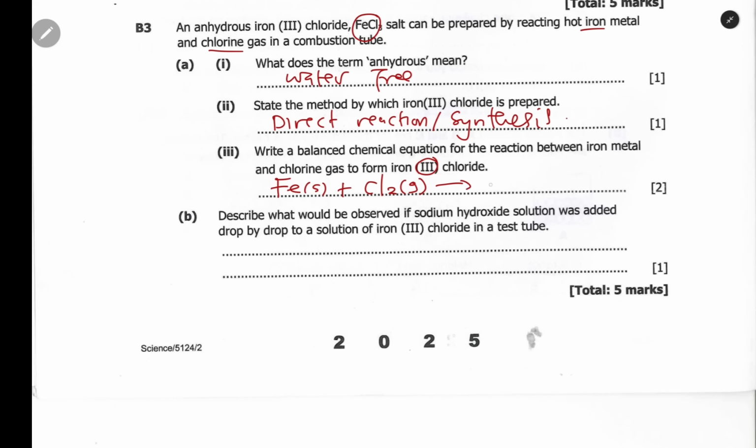Now, what is going to form? What is formed is iron 3 chloride. Iron has a valence of 3, as you can see from the compound name, iron 3, and chlorine has a valence of 1. So it's going to be like this. That is what is produced, which is a solid.